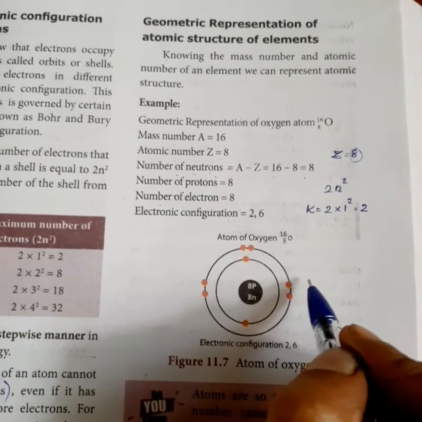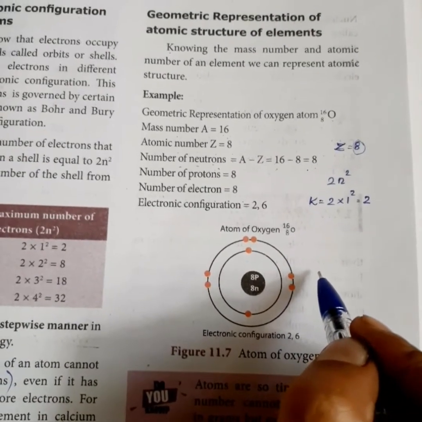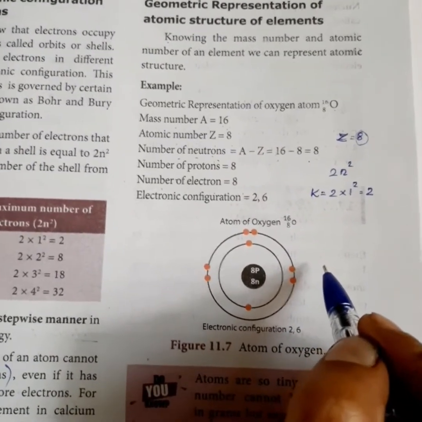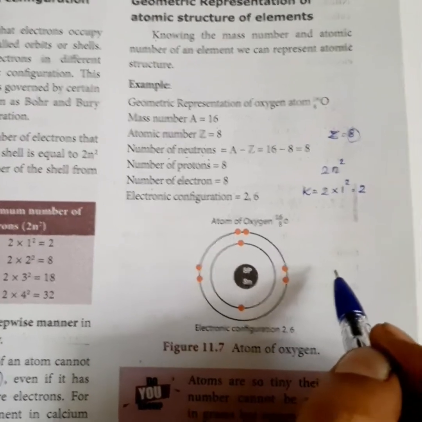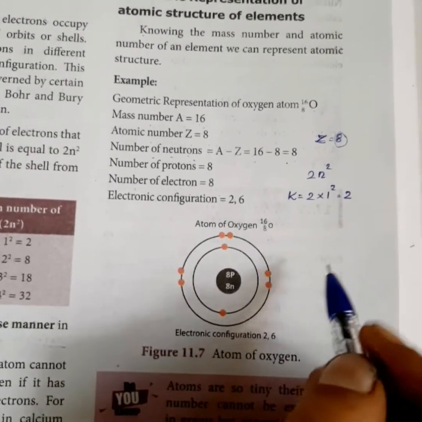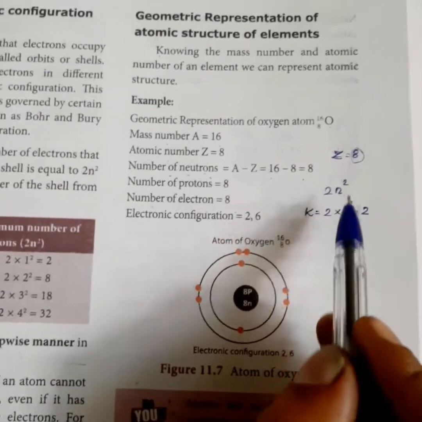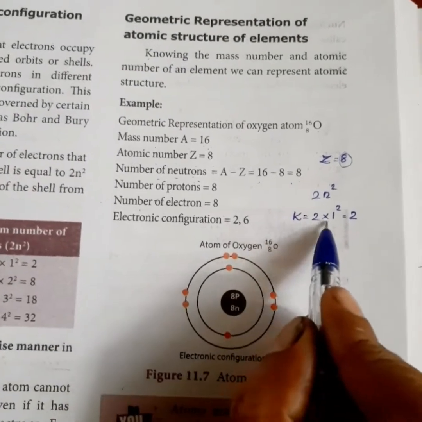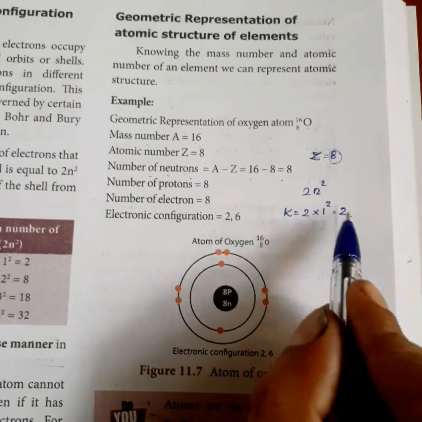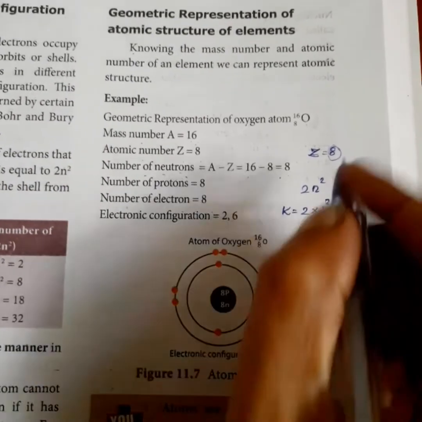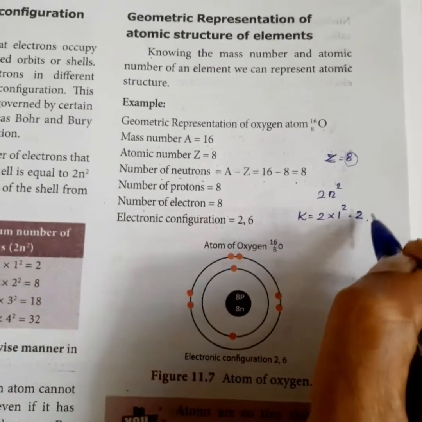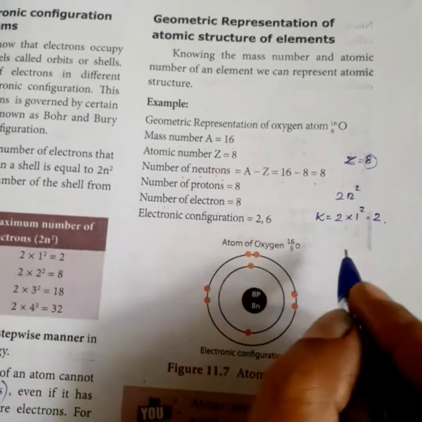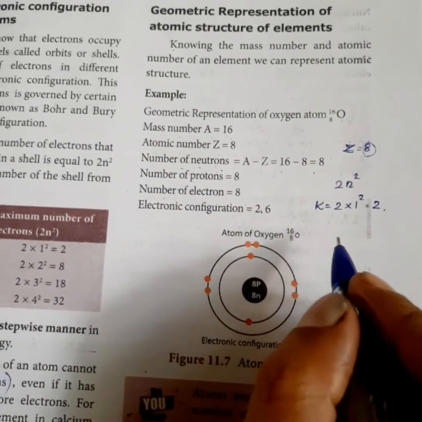Now you use the formula 2n square. The maximum number of electrons that can be present in any shell is equal to 2n square. So K shell, 2 into 1 square is equal to 2. So balance how many electrons? Totally 8. Balance how many electrons are there? 6. So the balance electrons occupy the L shell.